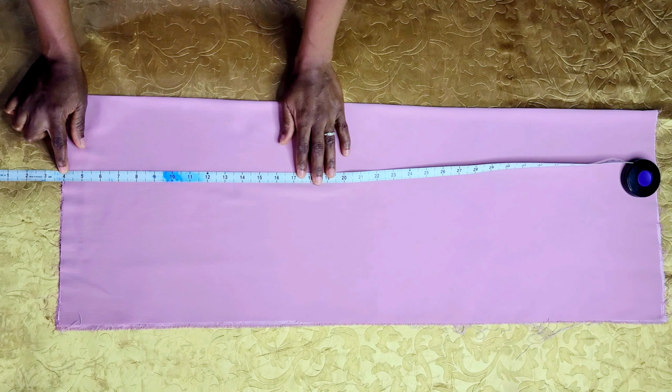In many of my videos, I've emphasized that the formula to get your crotch length is your hip circumference divided by 4. Yes, that is it. But this is a palazzo pant. This is going to be a very loose pant, so you need to add ease allowances. And the ease allowances is determined by where you wear your pants up to.